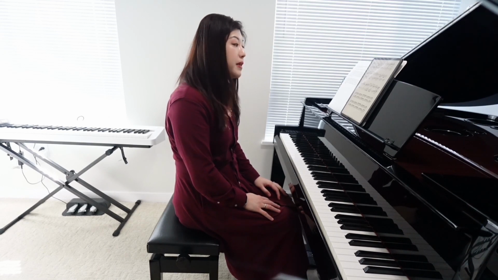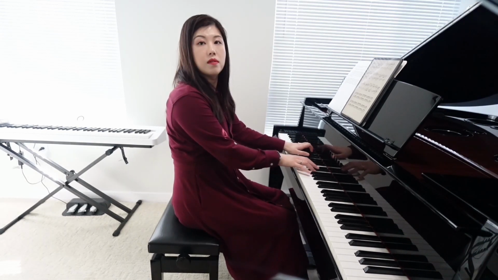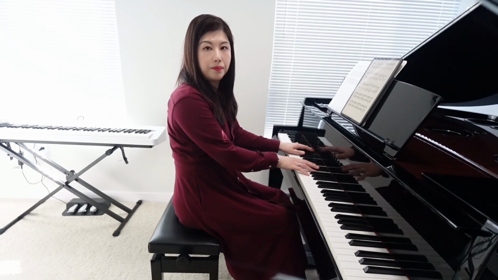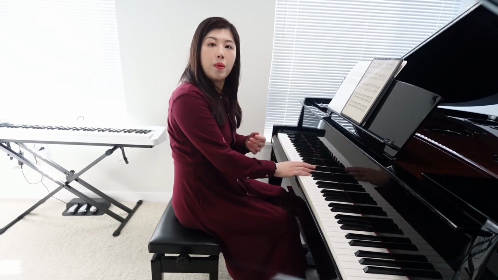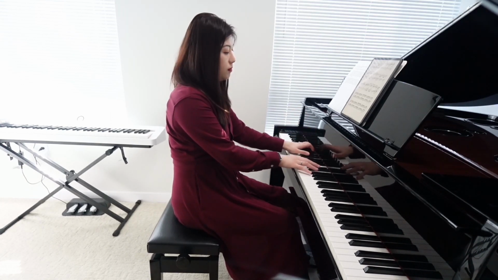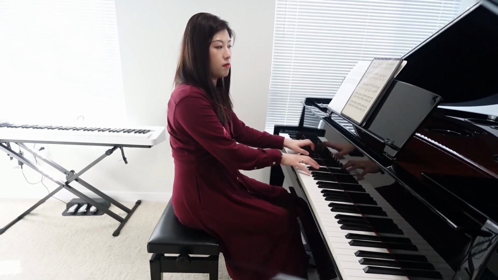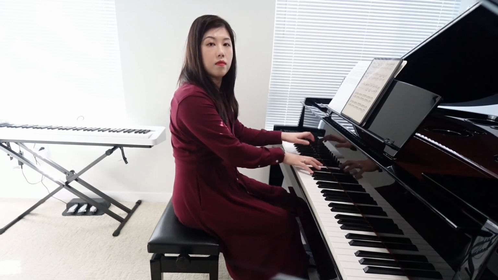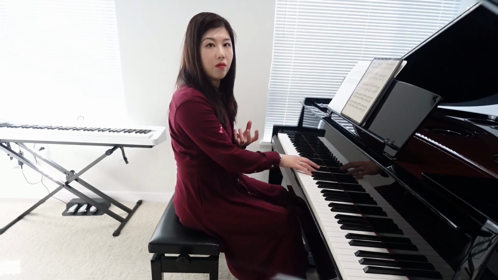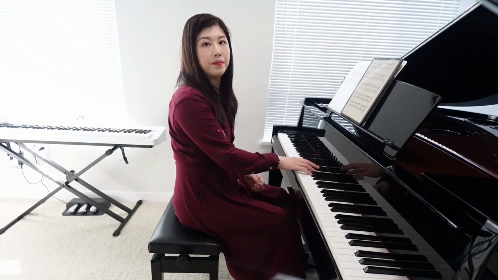The dynamics of the first two phrases is pianissimo. So hand direction is going down. When we play a very soft sound, the arm movement is usually minimal. But the right hand pinky, finger 5 and finger 4, provide the melodic line.